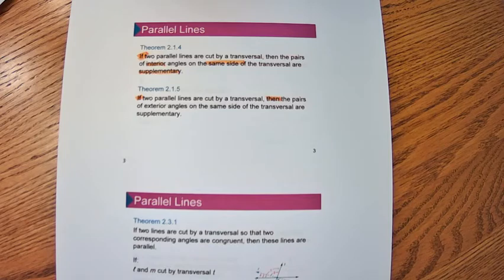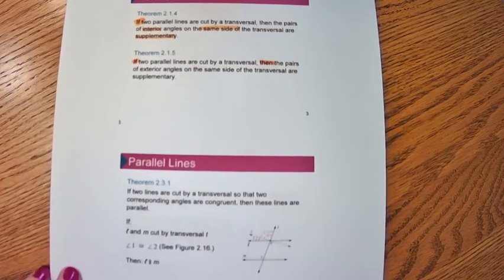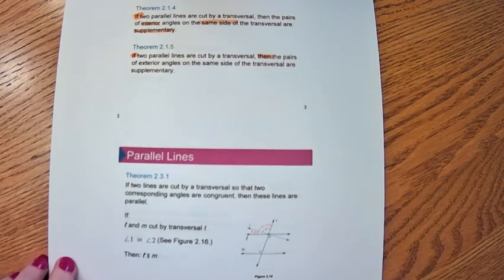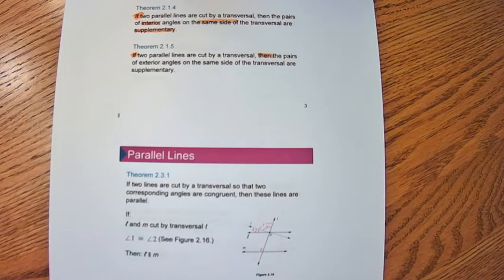So now, if we know those are true, and if you remember something about a definition, it's reversible. The only difference in section 2.3 is what information are we given as true? What are we starting with? What condition are we starting with? It might look like they're saying the same thing, but they're not saying exactly the same thing. The if and the then parts are swapped.